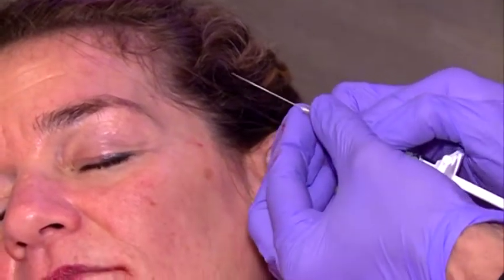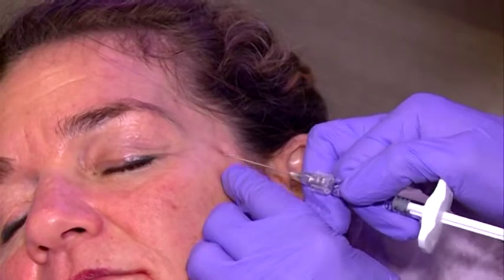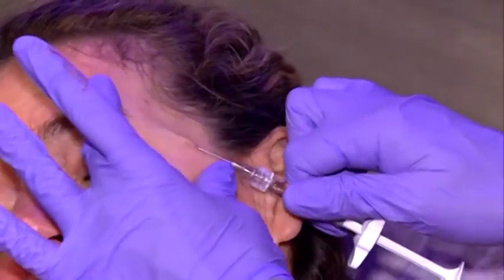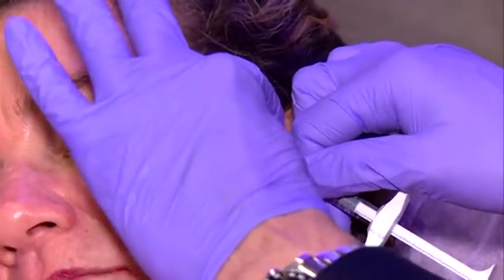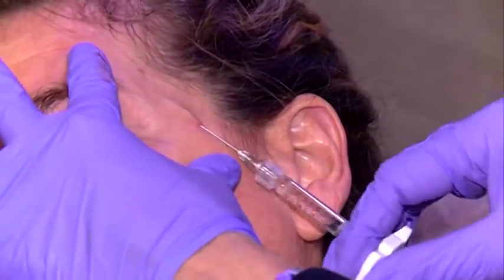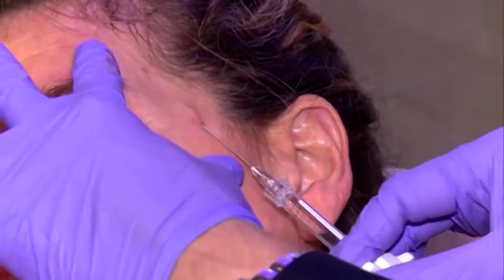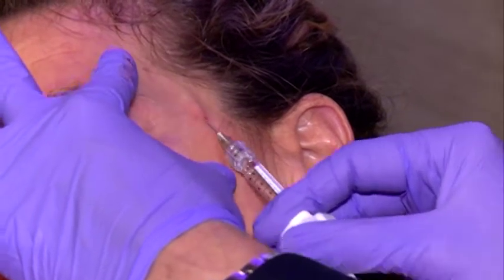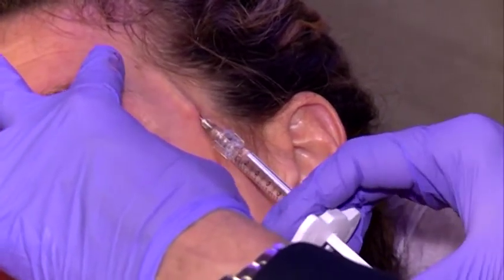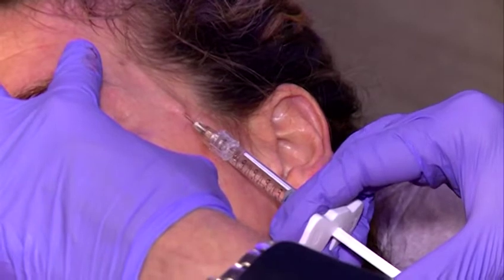You see how it's not flexible at all. It's very stiff. Bevel is up. Stretching. Subcision. Gentle. She's very nice. If the patient has pain, I place some product in here because it's with lidocaine.